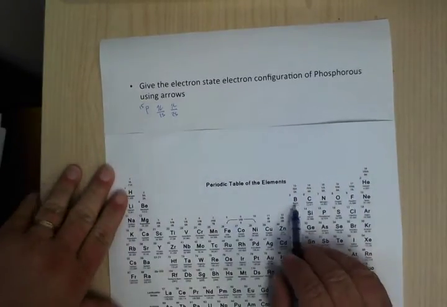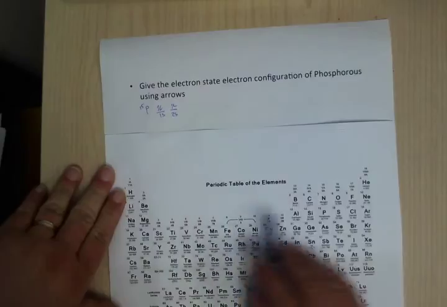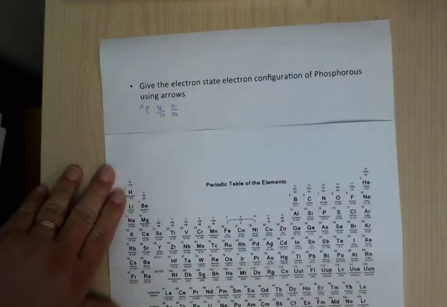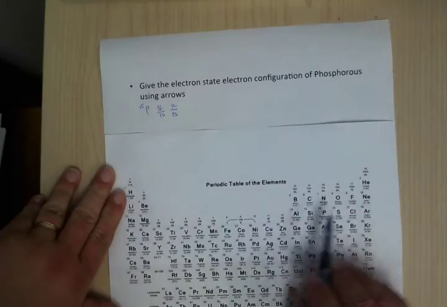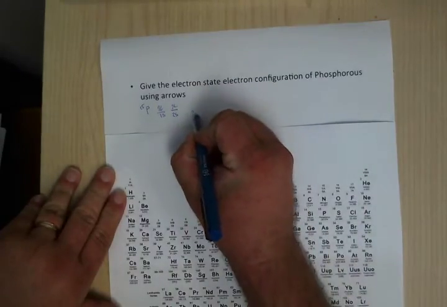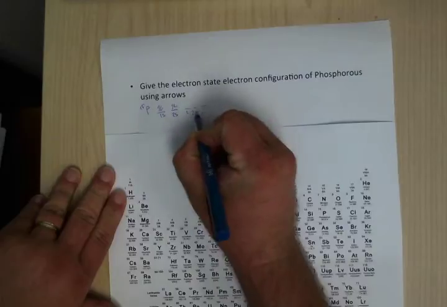Okay, and now here, this is the p block. This is the s block, p block, d block, f block. It's the second orbital type you come to, so that actually starts off with 2, and it has 3 shapes to it.